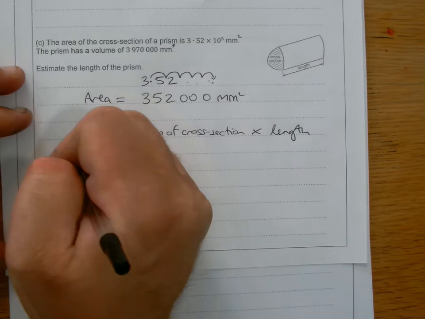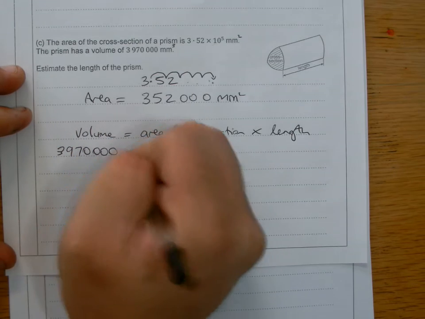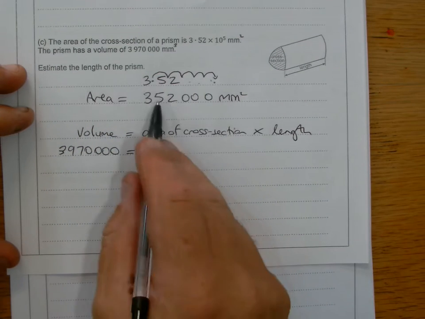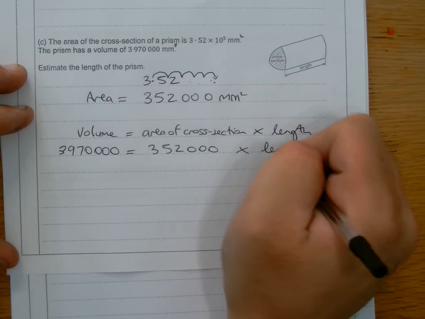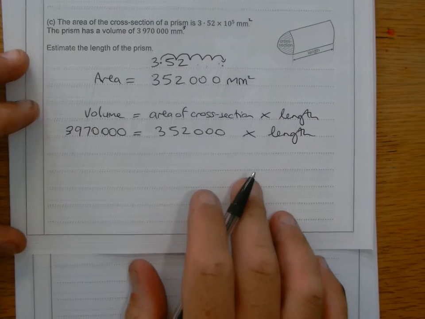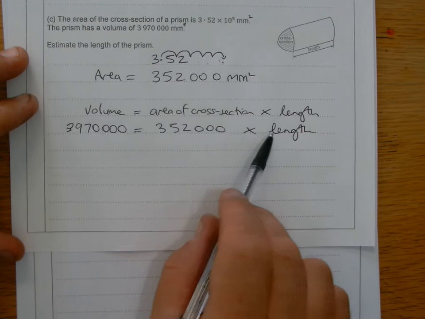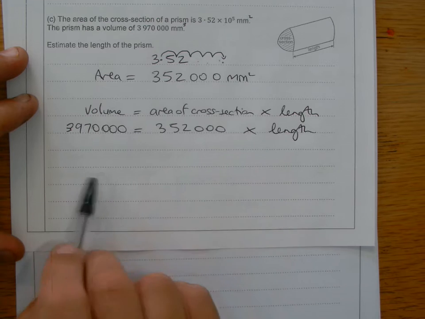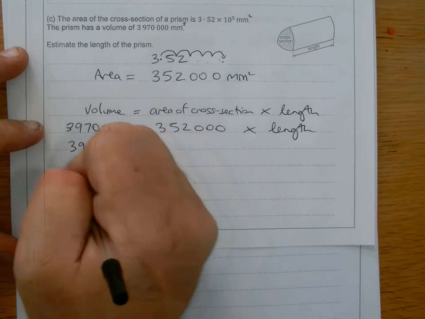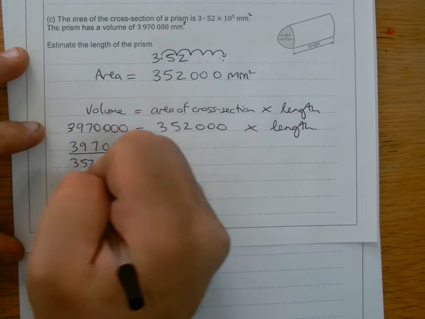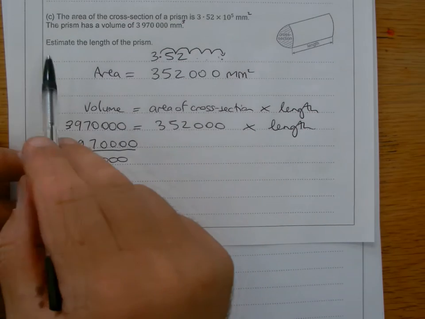Now we know the volume to be 3970000. So it's quite big, isn't it? We know the area of the cross section, which is an ordinary number. We write it like that, and then it's the length we want. Now all we've got to do is a little bit of algebra to determine the length. To work out the length, because we're multiplying here, you take that number over. So we've got 3970000 divided by 352000. Not nice numbers without a calculator, but remember it does say estimate, doesn't it?